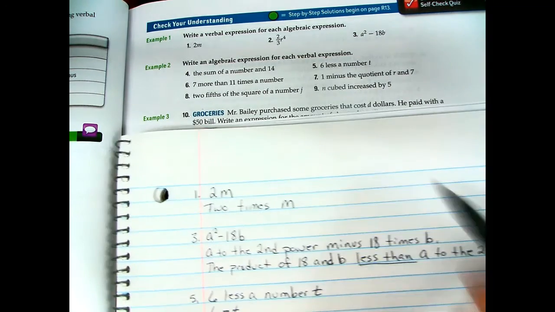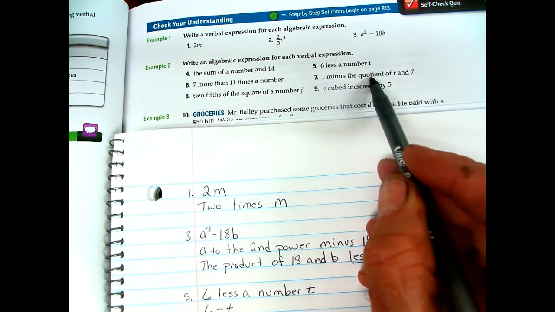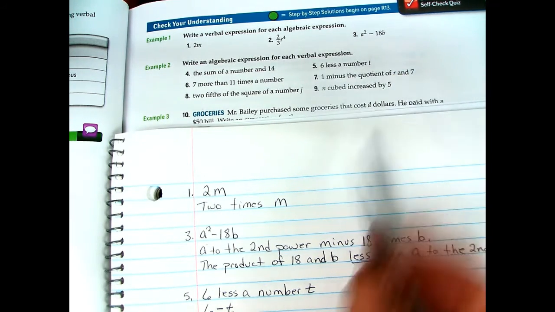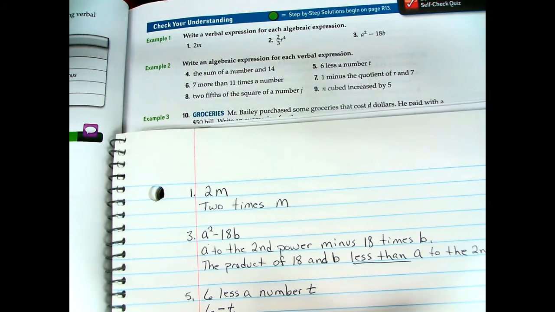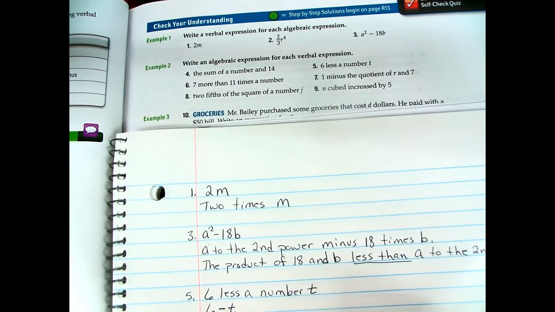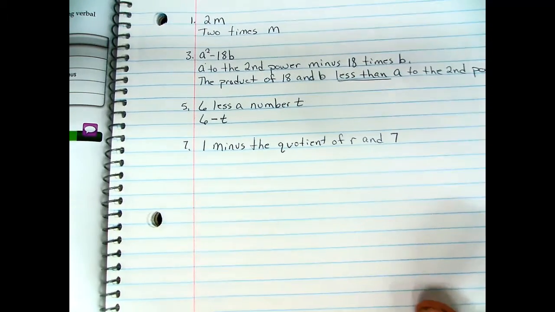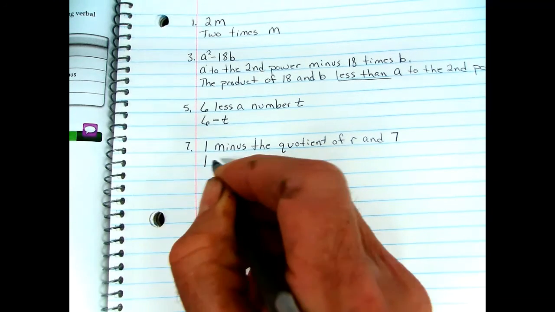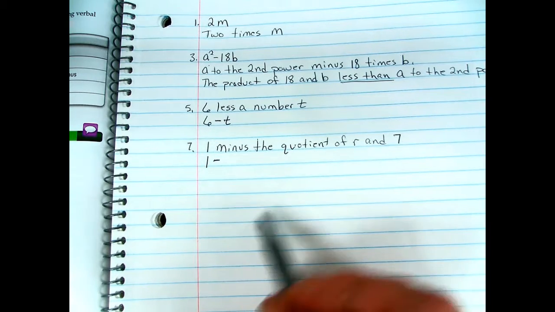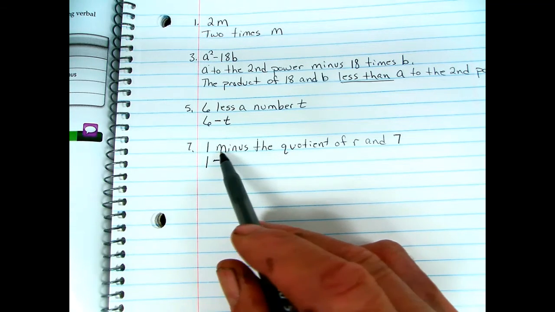Number 7, 1 minus the quotient of r and 7. 1 minus the quotient of r and 7. 1 minus, that's 1, take away. What are we going to subtract from the 1?